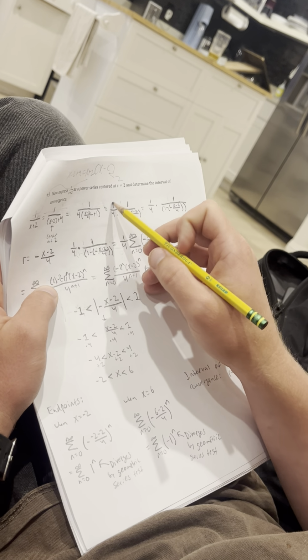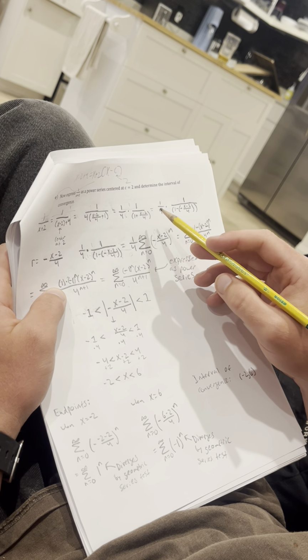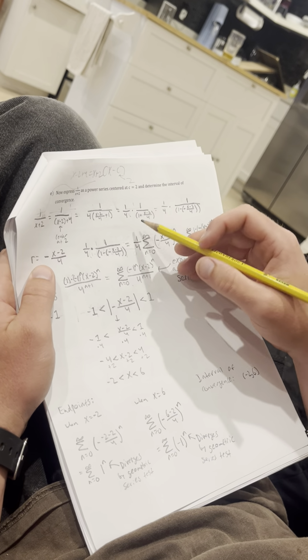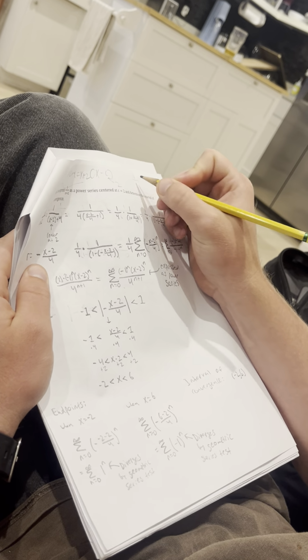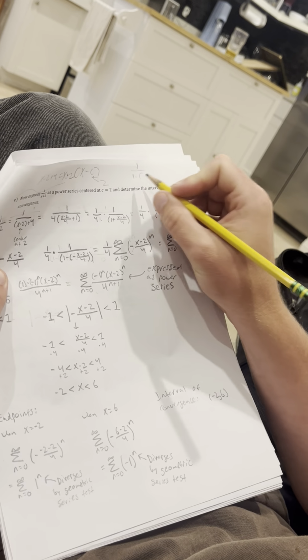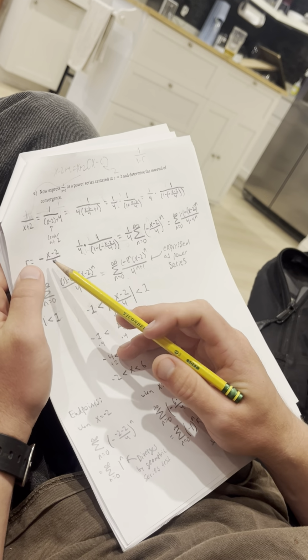Then we pull out the coefficient, and since it's 1 over 1 minus r, you have to make this a negative value, and that is our r value.